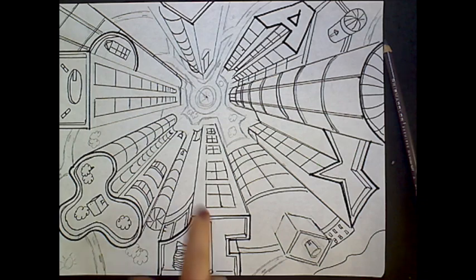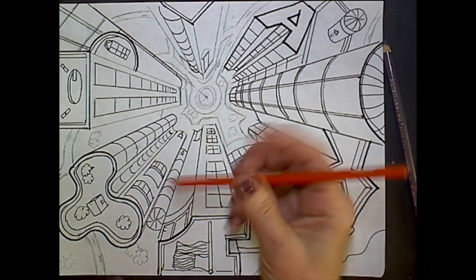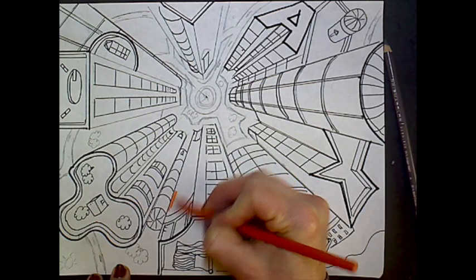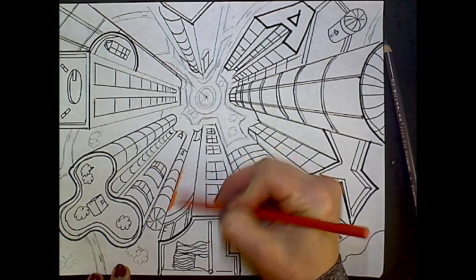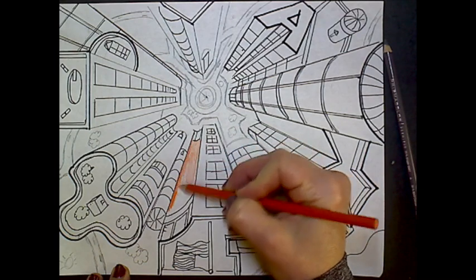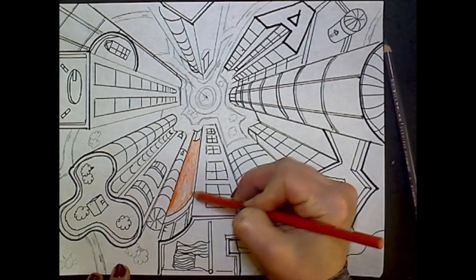And I'm going to start with this building. Which side of the building would be lighter? This one, because it is closer to the sun. So I'm going to lightly color it. You can either add a little yellow to it if you want to make it look like it's warm.